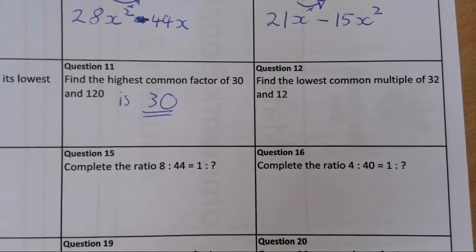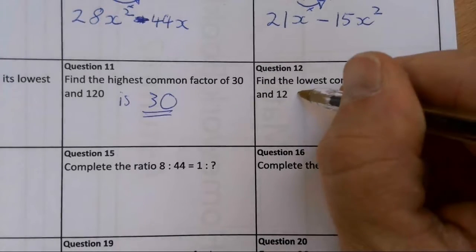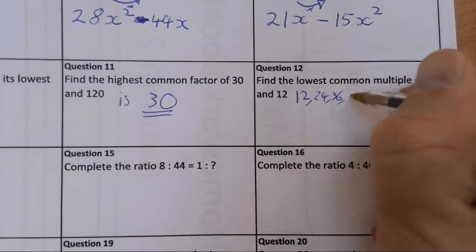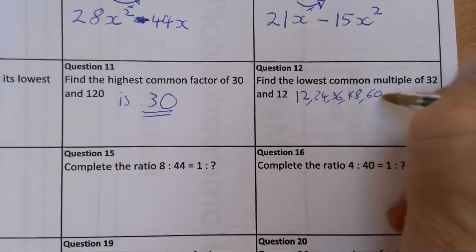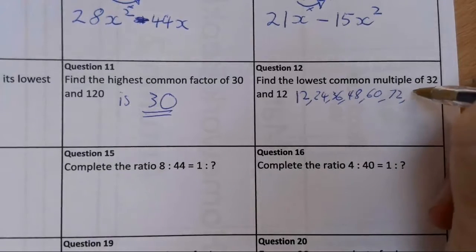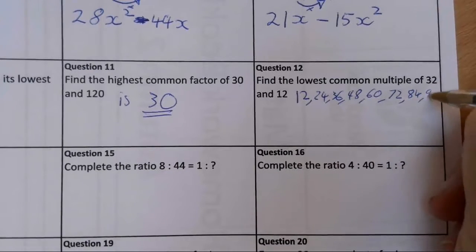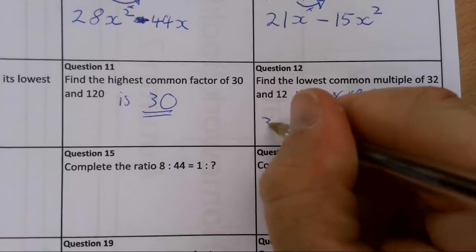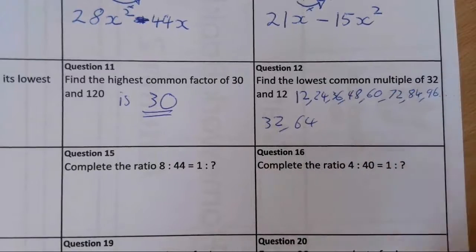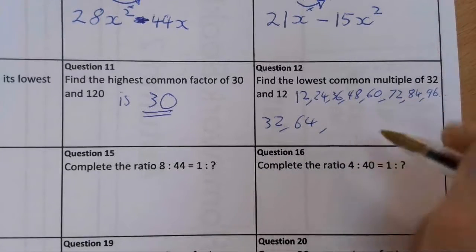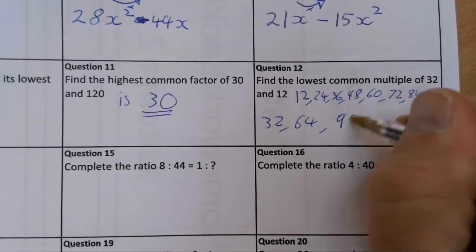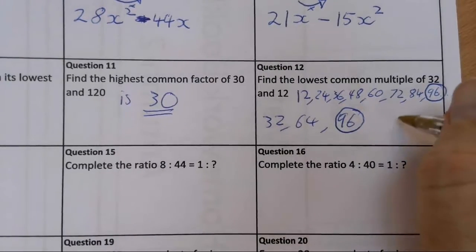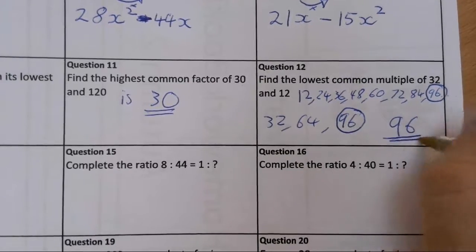Lowest common multiple of 12 and 32. So I would just think about my multiples of 12: 24, 36, 48, 60, 72, 84, 96, and so on. And then my multiples of 32: 32, 64. Do I have a common one yet? No. Do another one. 96. Yes, I've got the lowest one which is in both lists. My answer there is 96.